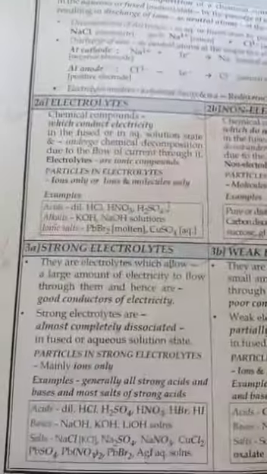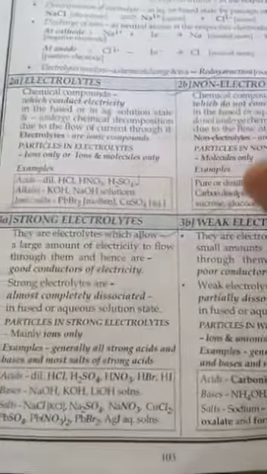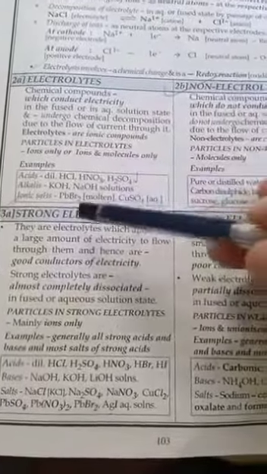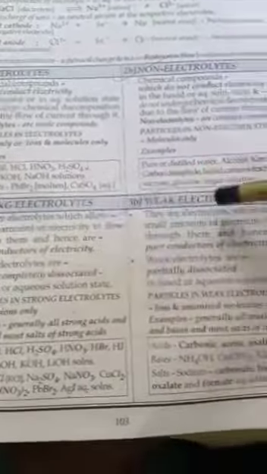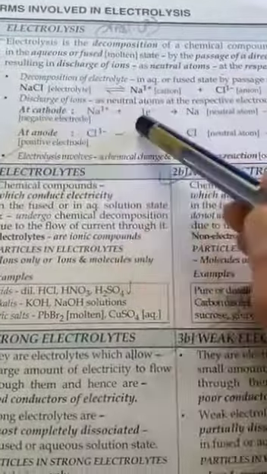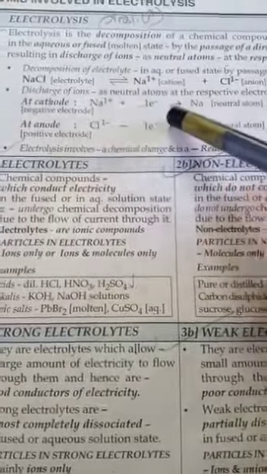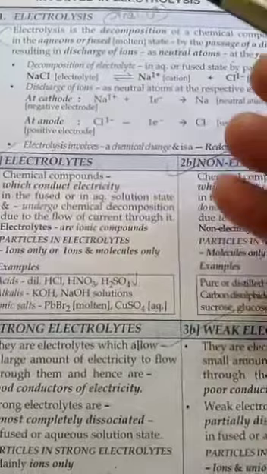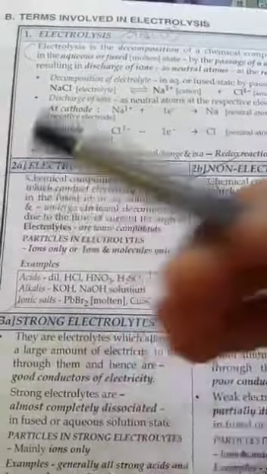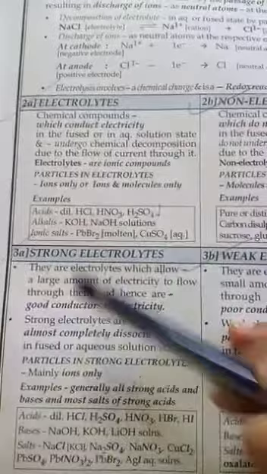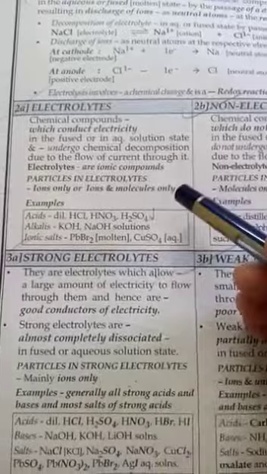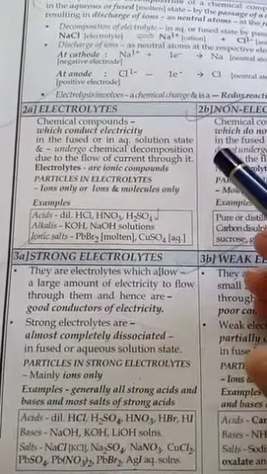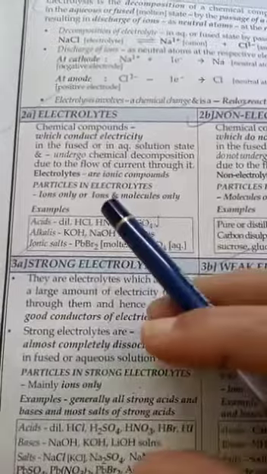Now, on the basis of how much electricity they conduct, electrolytes can be categorized into strong electrolytes and weak electrolytes. Now you know that conduction of electricity here is taking place with free ions. So more free ions means more conduction of electricity, fewer free ions, less conduction of electricity. So strong electrolytes are those compounds which dissociate completely and produce a large number of free ions. So they conduct electricity in a large amount.